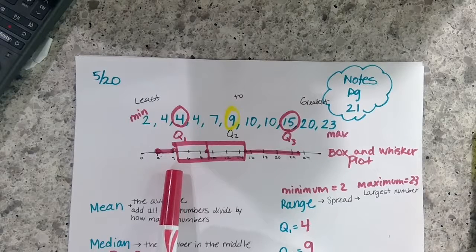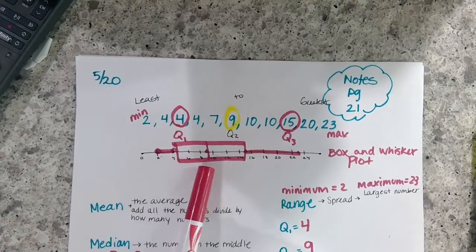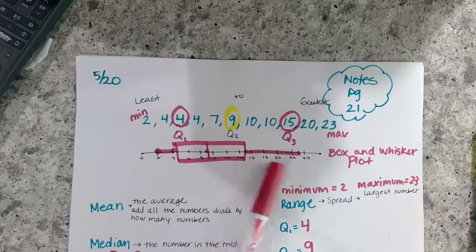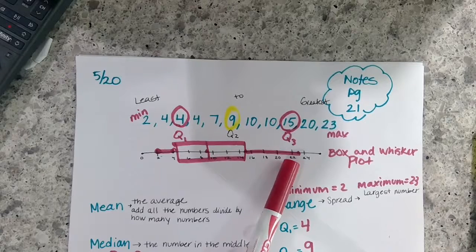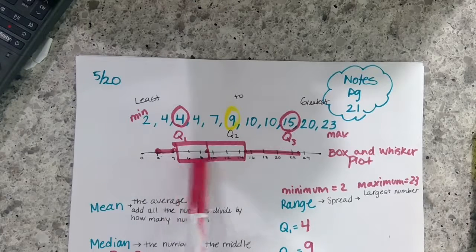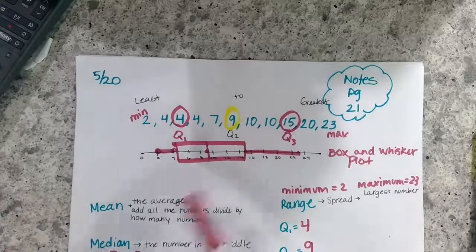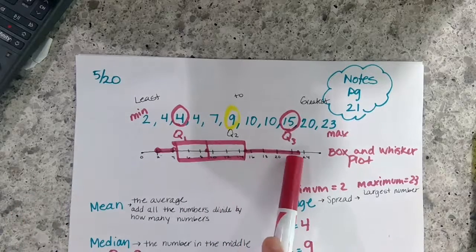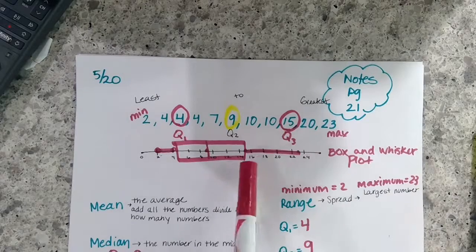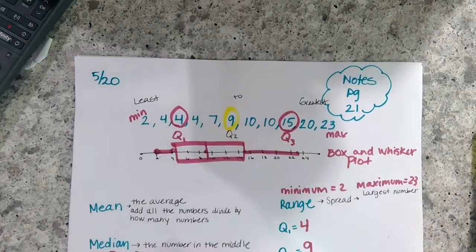A fourth of the numbers are between 4 and 9. Another set of numbers is between 9 and 15. And again here, from 15 to 23. So it just kind of shows you how many numbers are in each section or how big that spread is. Okay, and we can see that the last quartile from 15 to 23 has the biggest difference.